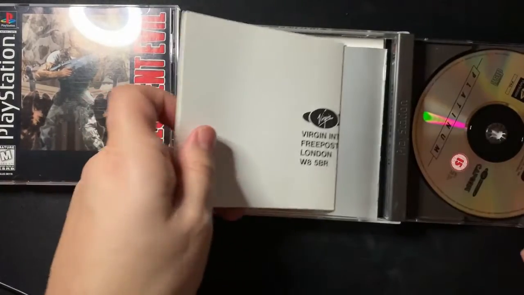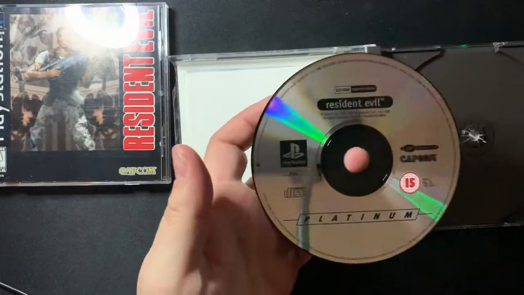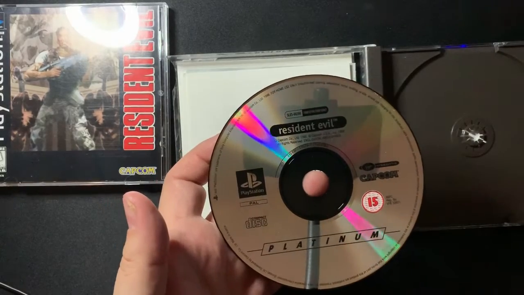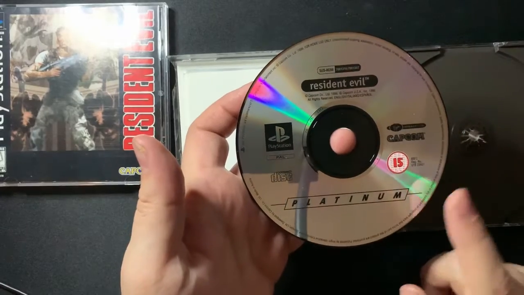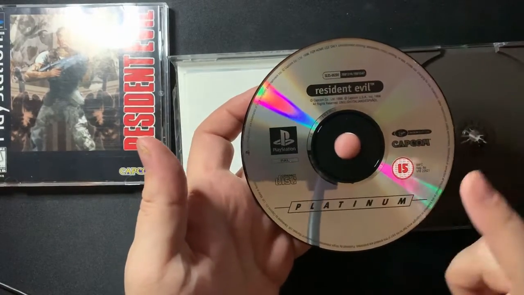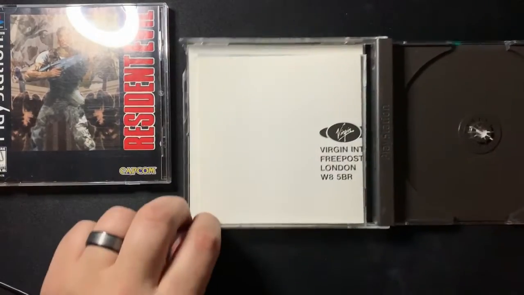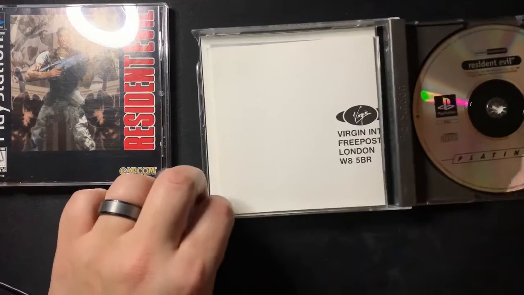The discs themselves, though, is kind of the part that's interesting because it's silver with a very simple title at the top, which does have the Platinum logo, Capcom, Virgin Interactive, and of course the title of it, but on a silver type of disc with no back insert that actually shows the laboratory or the room itself.